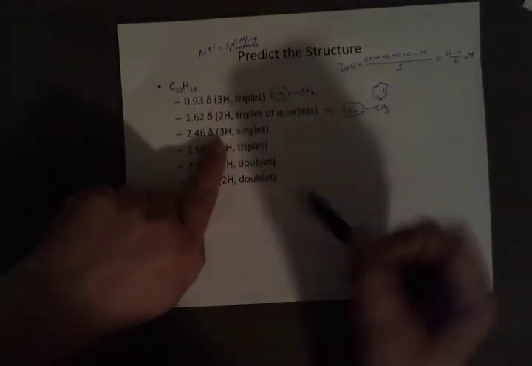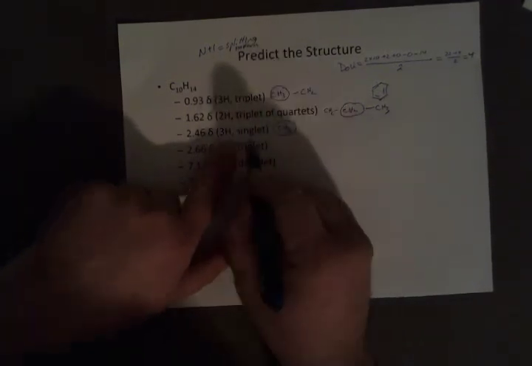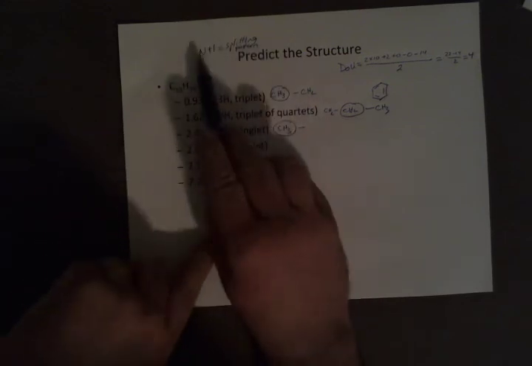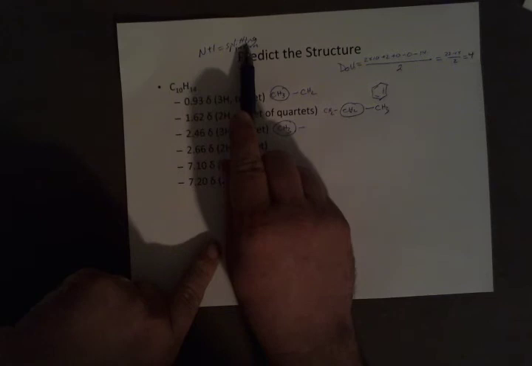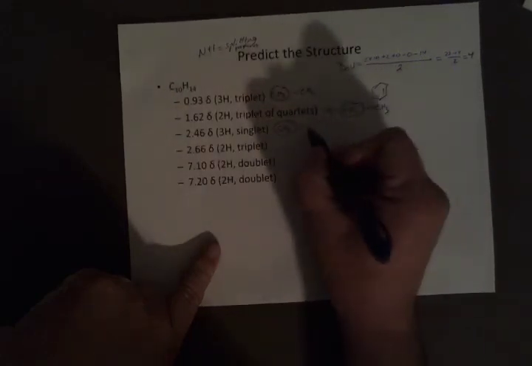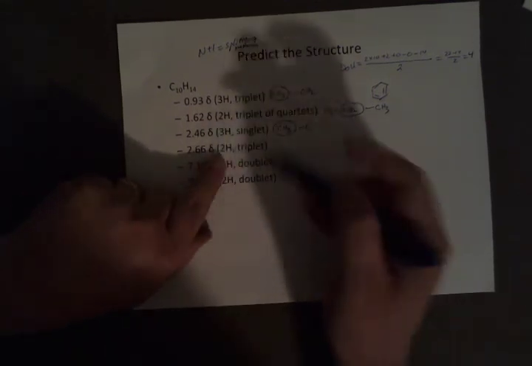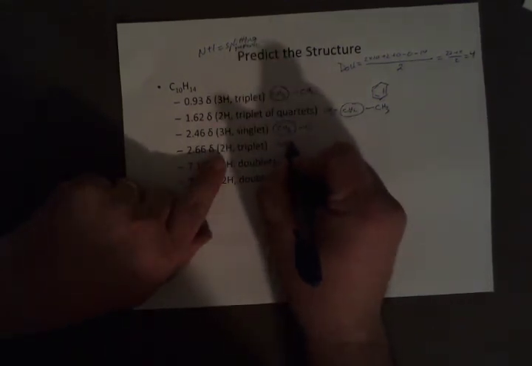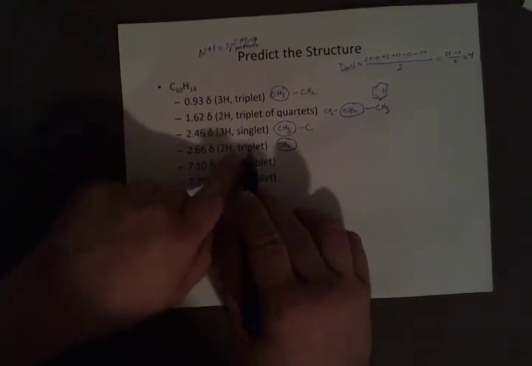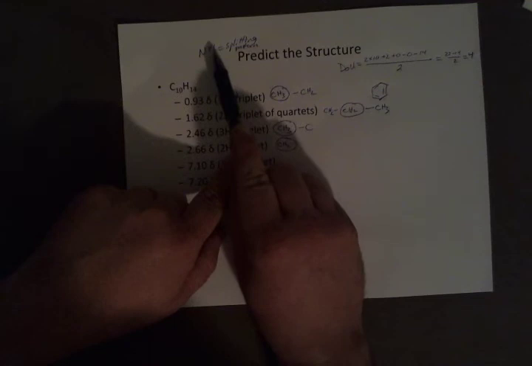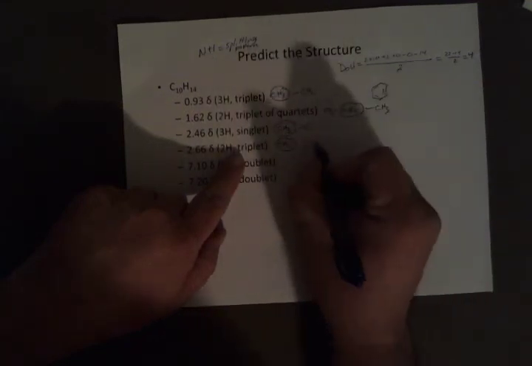For here, you have a CH3, and since it's a singlet, what plus 1 equals 1, it would be 0, so there's no hydrogen next to it. Here you have a CH2, it's a triplet, so what plus 1 equals 3, that would be a CH2.